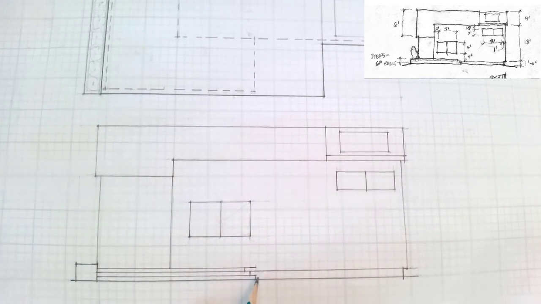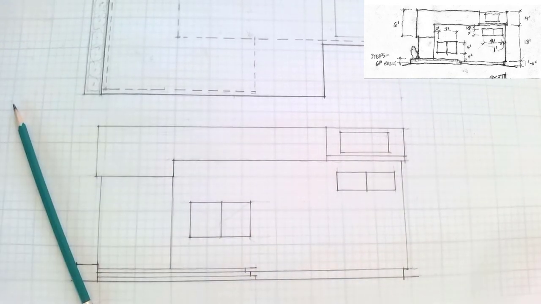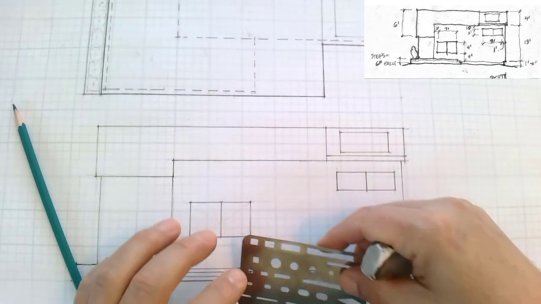Finally, when you have lines that you need to erase, you need to use something called an eraser shield. And these lines that I drew for the stairs, I forgot that there's 3 steps at 6 inches, but they have to step in from each other. So I'll want to erase this little line using my eraser shield. I love these little devils because they are so good at making up for mistakes.